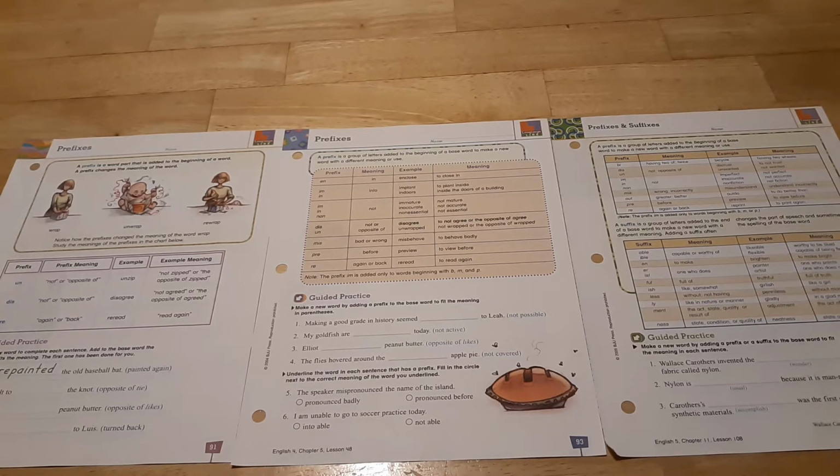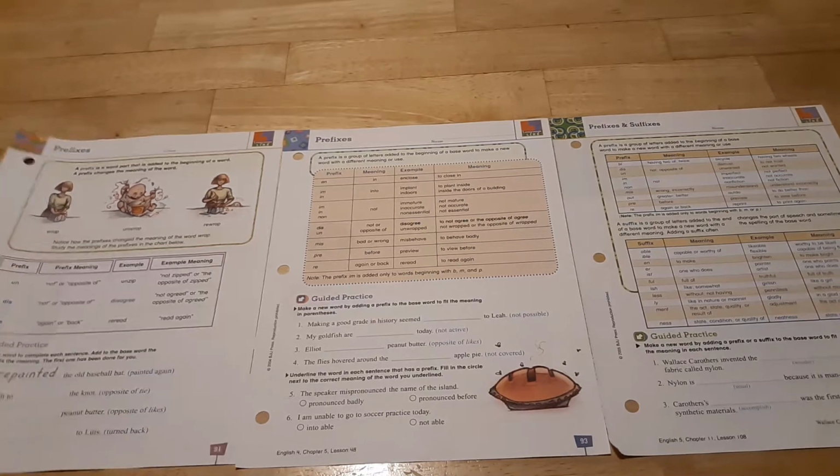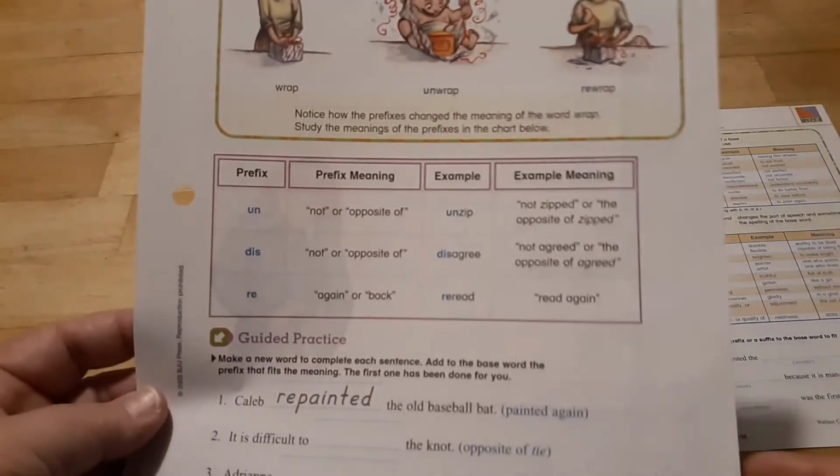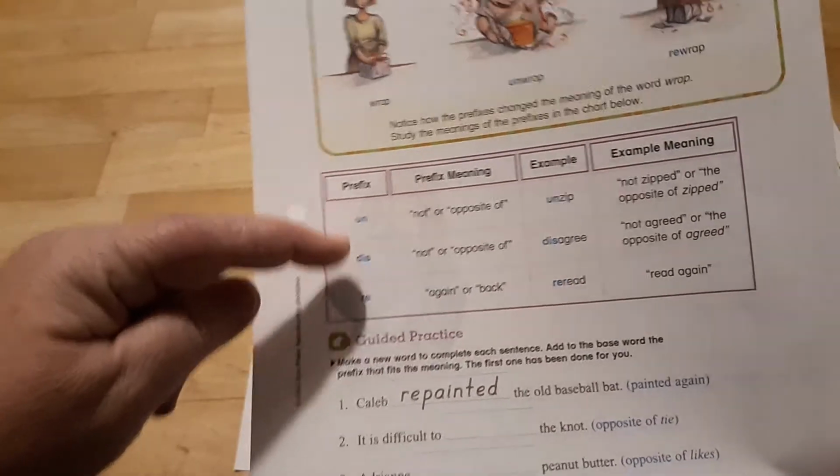Okay, this section, for example, is on prefixes. Only grades 3, 4, and 5 from this curriculum have prefixes. This one introduced 6 different prefixes, 1, 2, 3, 4, 5, 6.